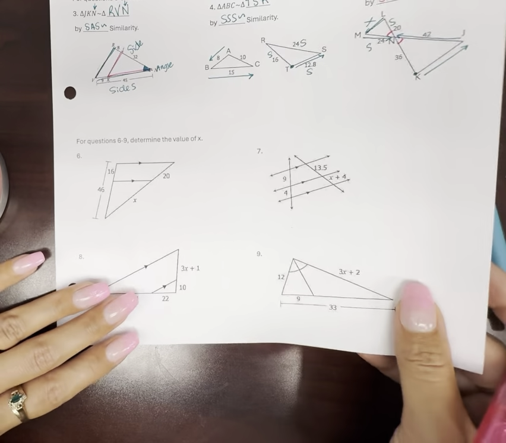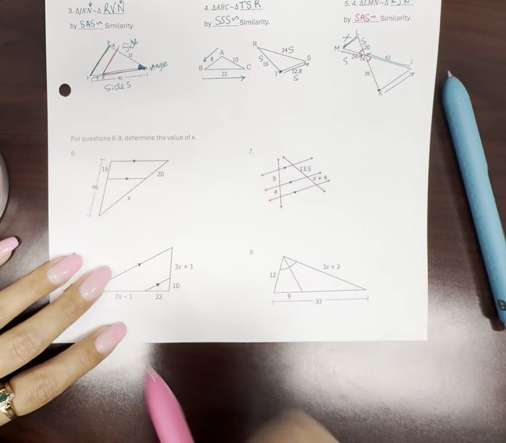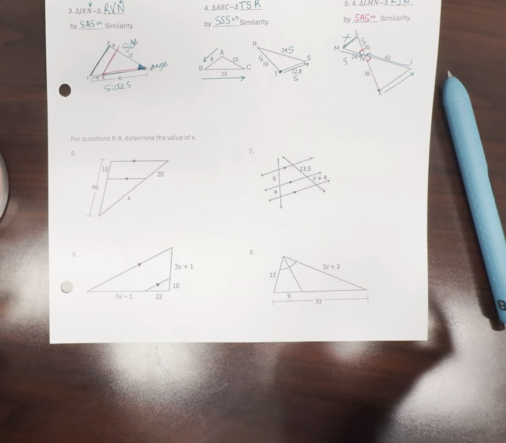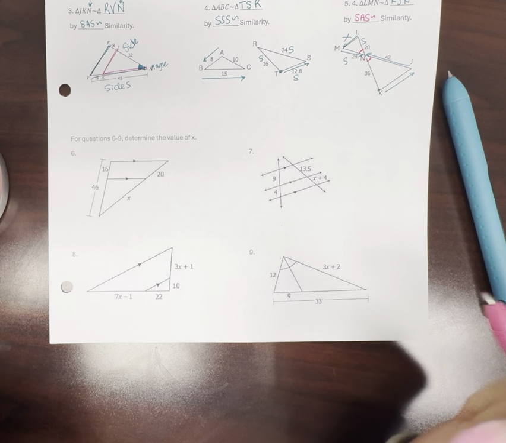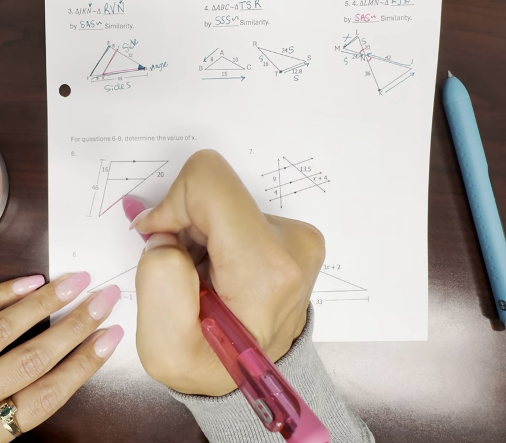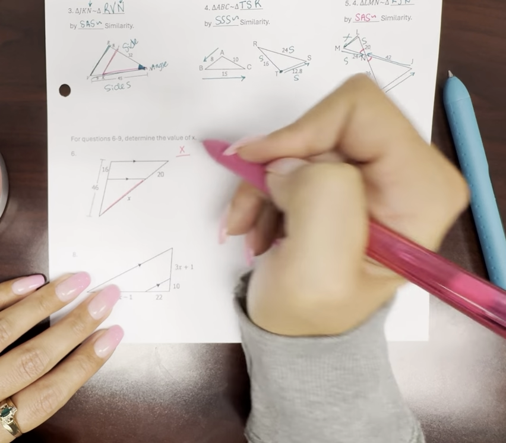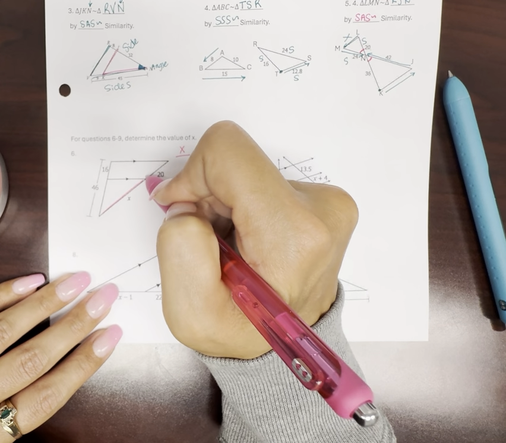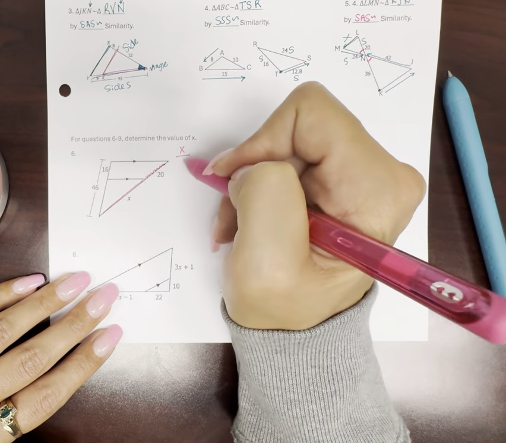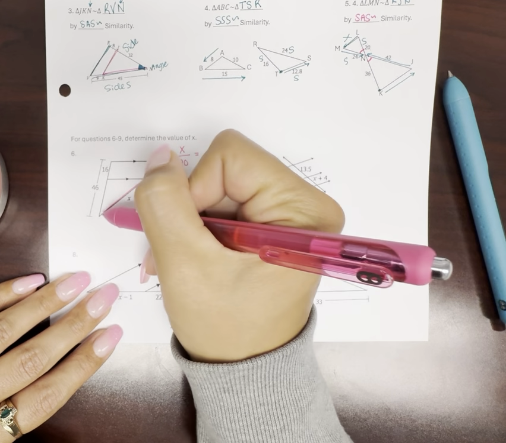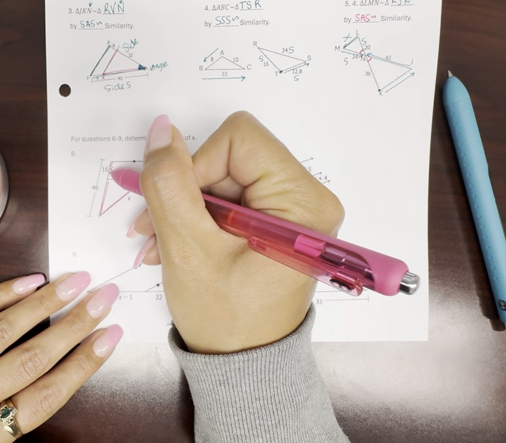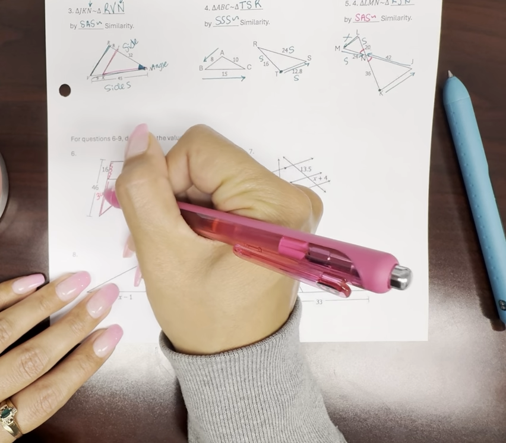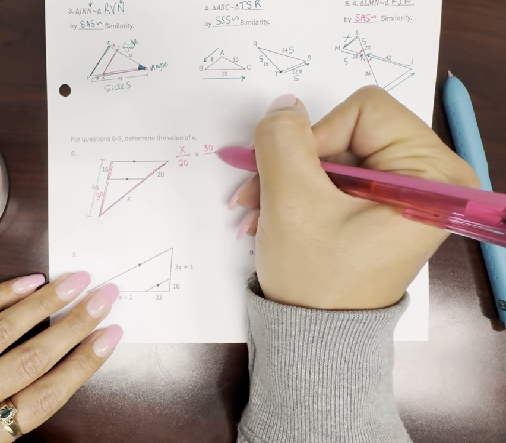For numbers 6 through 9, you're just finding the value of X. So if I pick something on, there's like 4 different ways that you could set this up realistically. The easiest way, what most people are doing, is picking something on a triangle, and then because you know they're parallel lines, you don't have to add them together necessarily. You could just use the leftover piece. So X over 20 is equal to this piece over the leftover. So if the whole thing's 46 and this is 16, this would have to be 30. So you're doing 30 over 16.